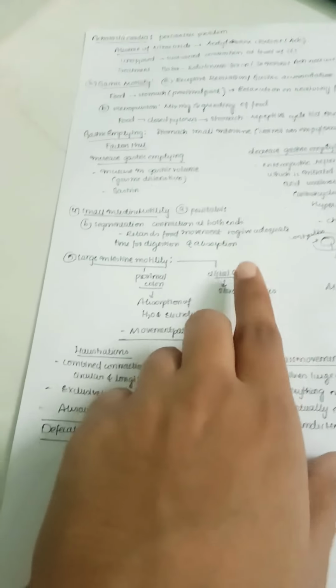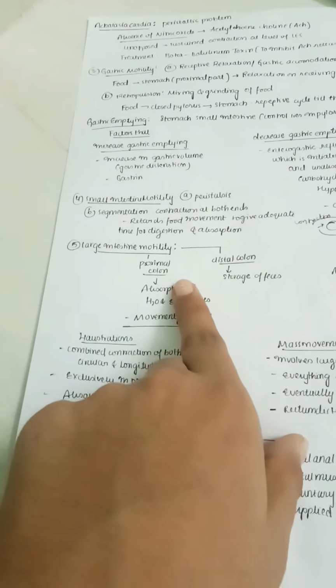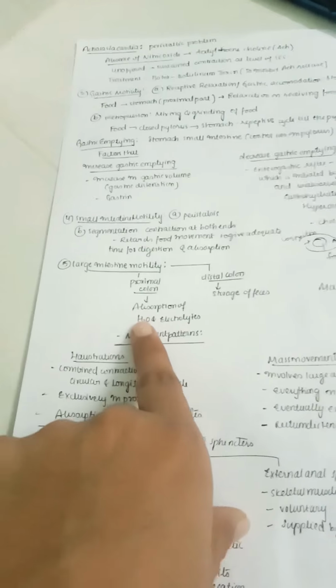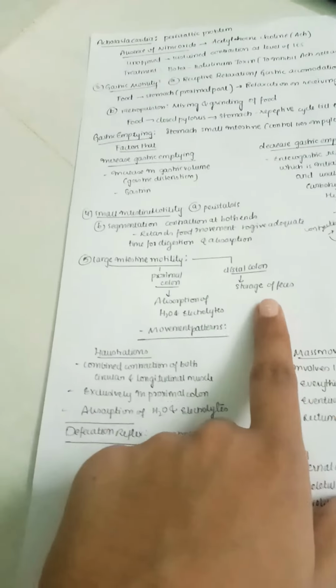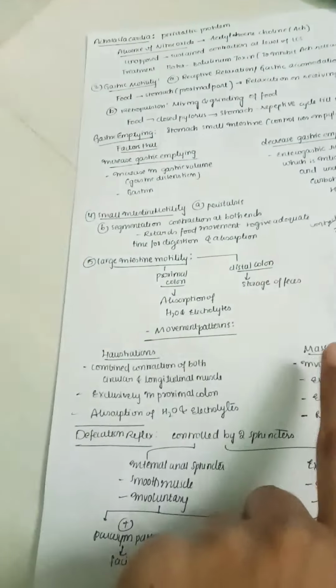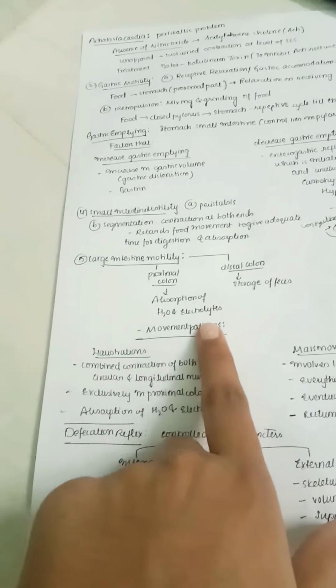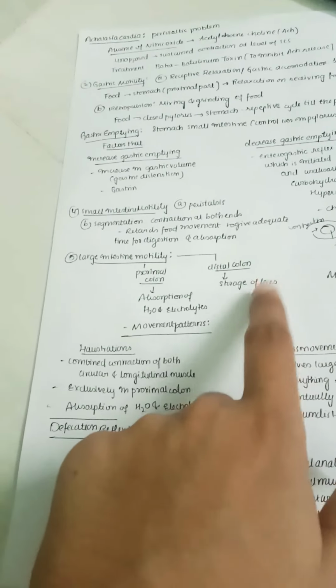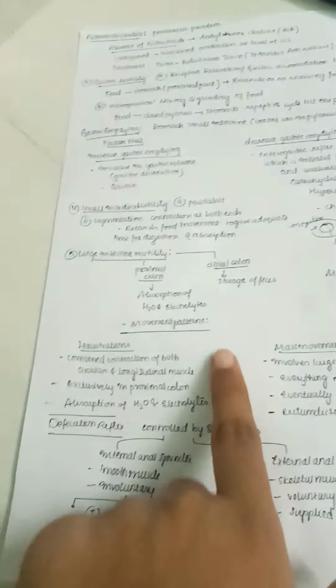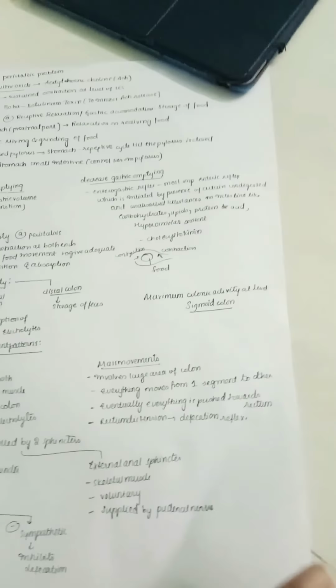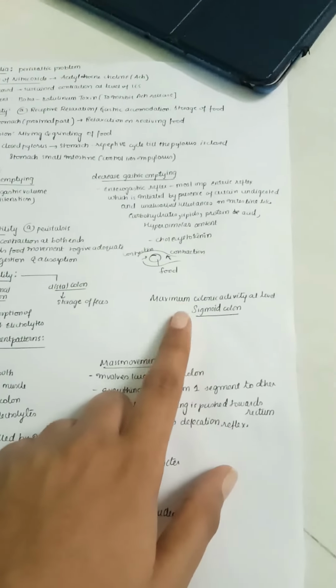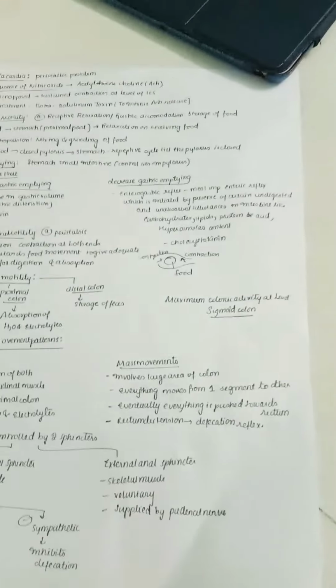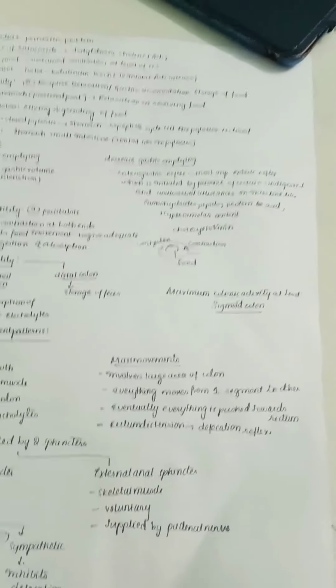Now let us see large intestine motility. Large intestine motility is divided into two parts, proximal colon and distal colon. The proximal colon is mainly for absorption of water and electrolytes, whereas the distal colon is useful for storage of feces. The maximum colonic activity is at the level of the sigmoid colon, very important. The maximum colonic activity is seen at the sigmoid colon.